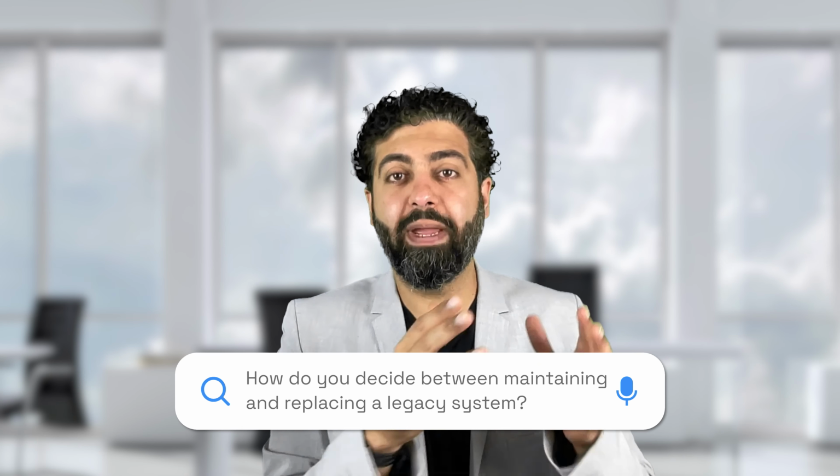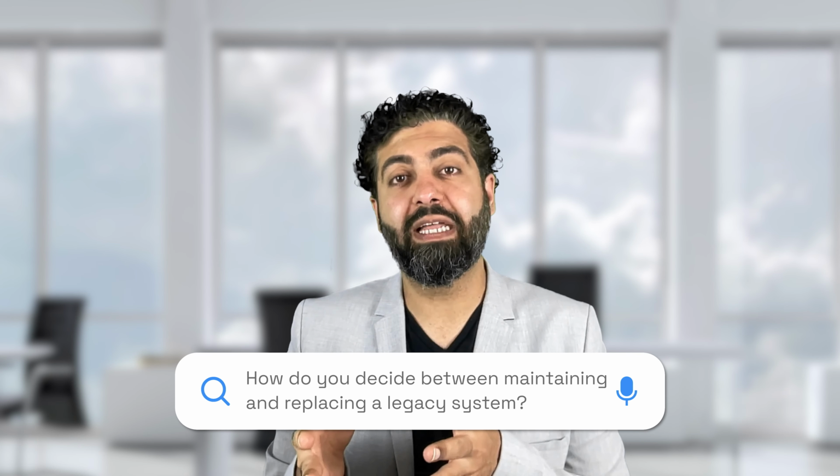The next question I often get is, how do you decide between maintaining a system versus replacing a legacy system? It all comes down to doing a cost benefit analysis. So what is the cost and what is the reward? It's more like risk reward in trading, right? You see the cost that you have to input to build a new system versus maintain a system, and then what's the reward you get out of it.